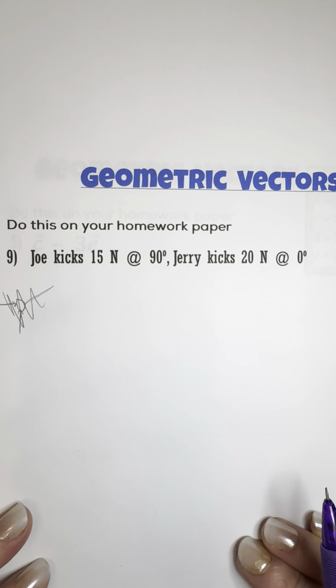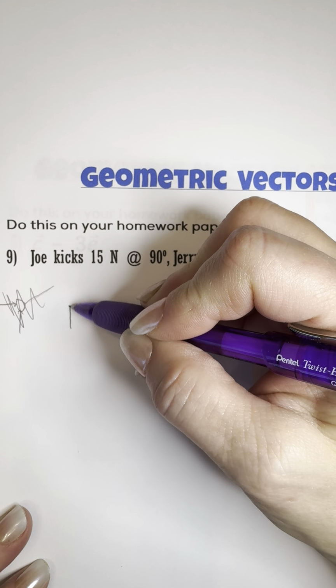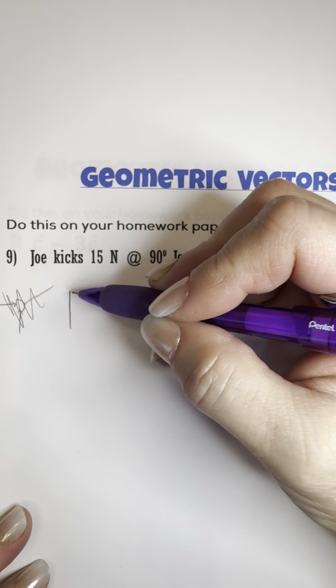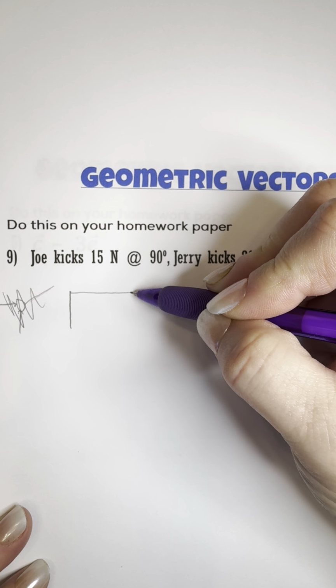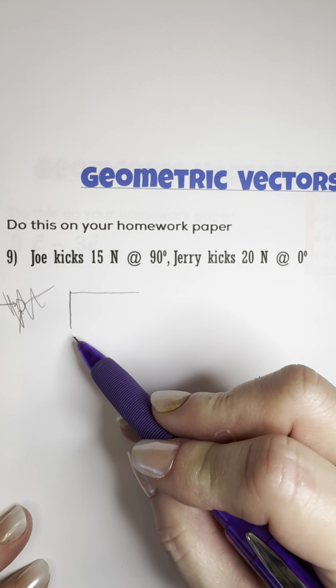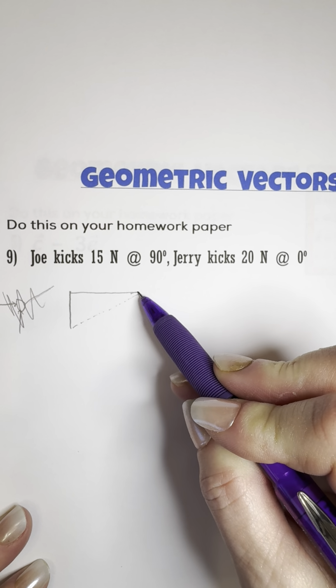Joe is going to kick the ball. Now, if I'm going to do tip to tail, it would be smart to plan ahead because invariably you end up running off your paper. So I know that I'm going to go 90 degrees with 15 newtons of force, so it's going to go this way, but then I'm going to have to go 0 degrees with 20 newtons of force, so it's going to go this way a little bit longer. Then my resultant is going to be this right here, start to finish, what happened.